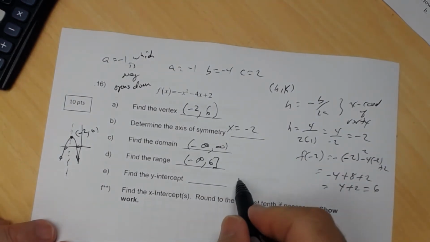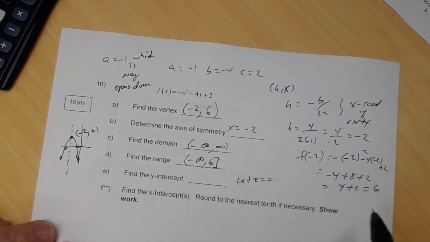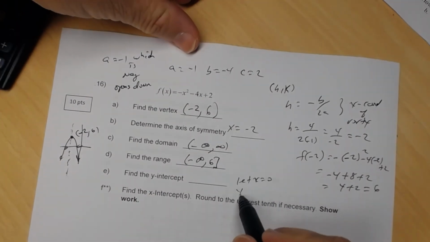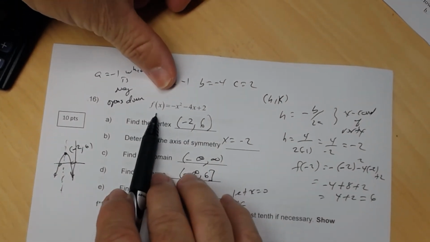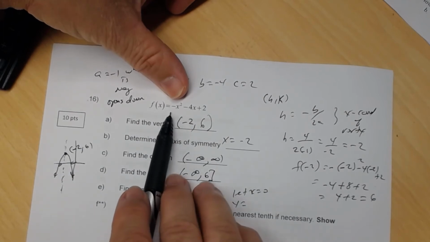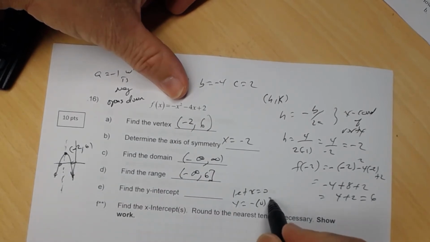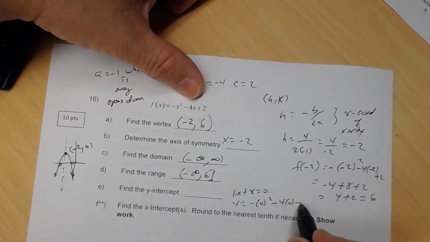The y-intercept, that's where you let x equal 0. So when I let x equal 0, I get y equals, remember f is the same thing as y. So if x is 0, I get negative 0 squared minus 4 times 0 plus 2.